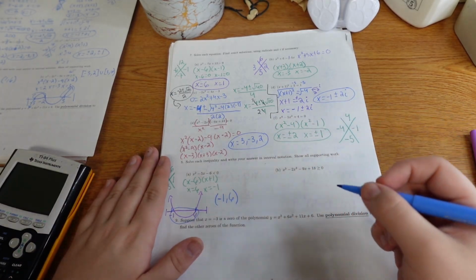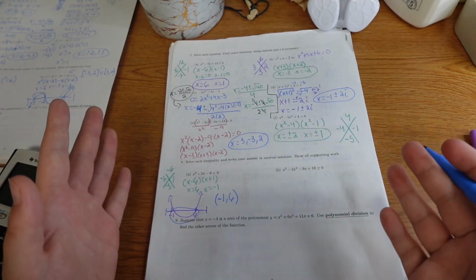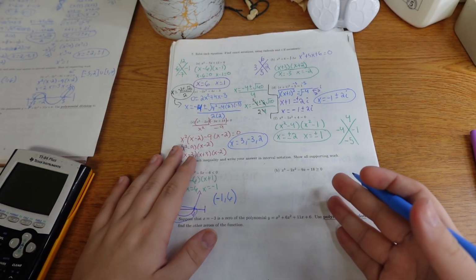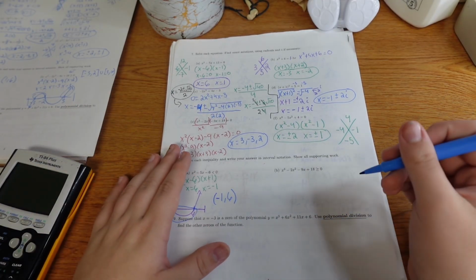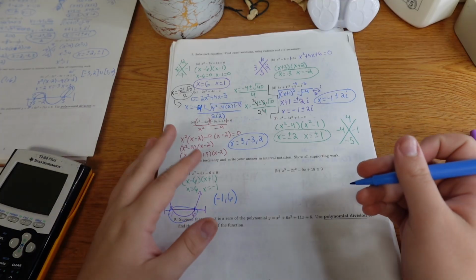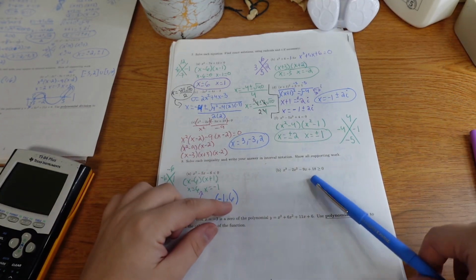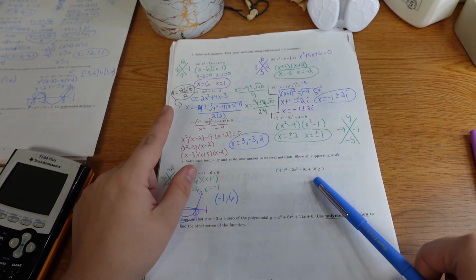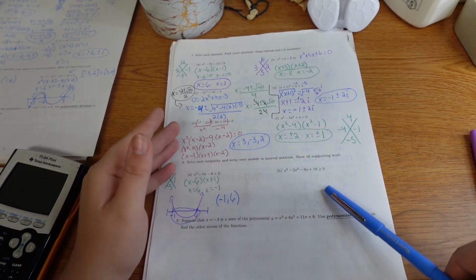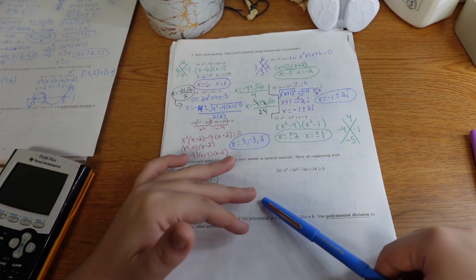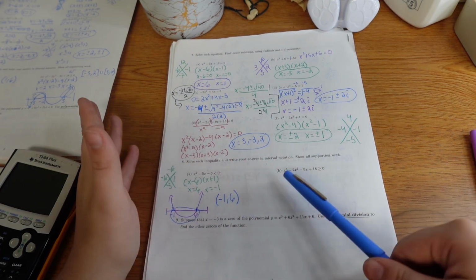So then we're going to come over here and do it the same way. This one's going to be a factor by grouping, and it's ironically the same one we did up here. So to consolidate space and time, I am just going to go ahead and write out what we did up there.